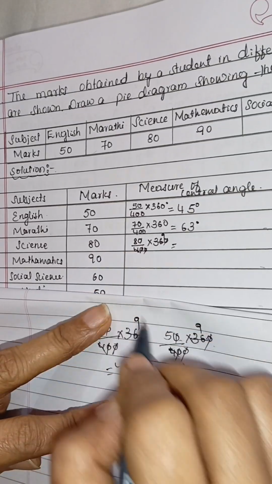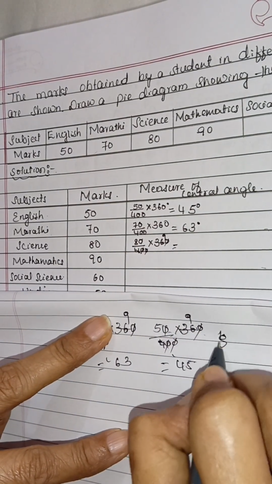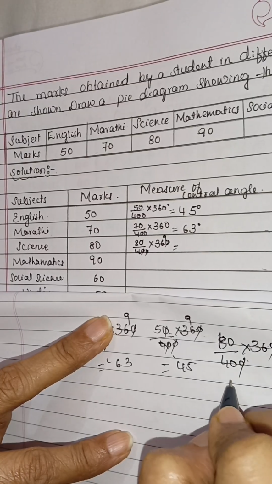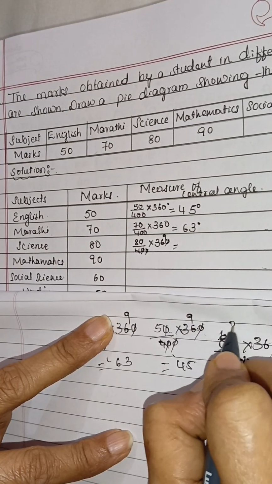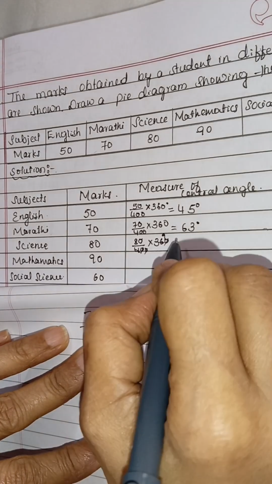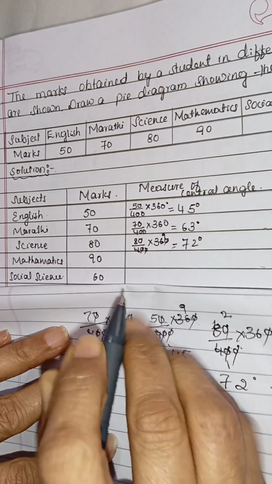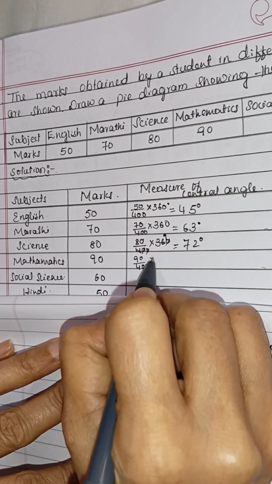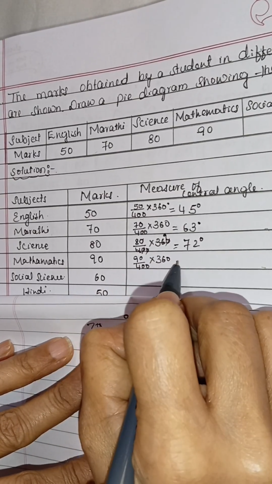See this. 80 out of 400 multiplied by 360. Cancel the zeros, this 0 and this 0. 4 ones are 4, 4 twos are 8, so this is 72. This is 72 degrees.